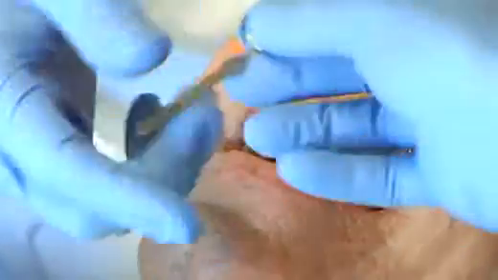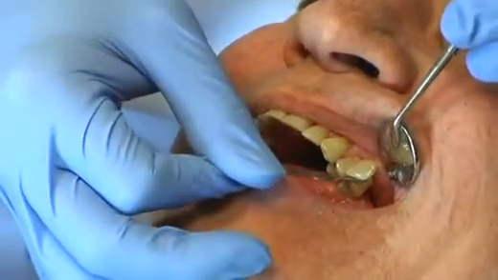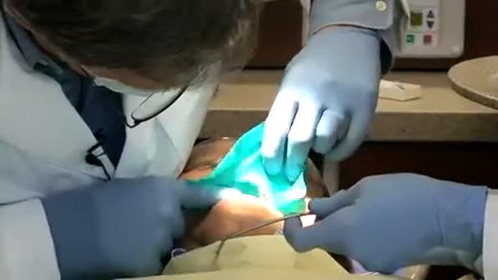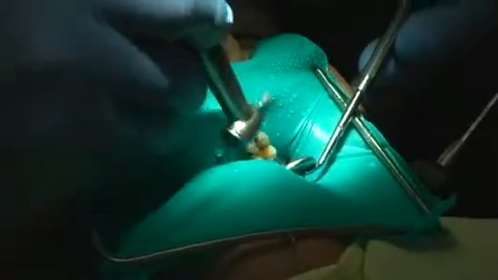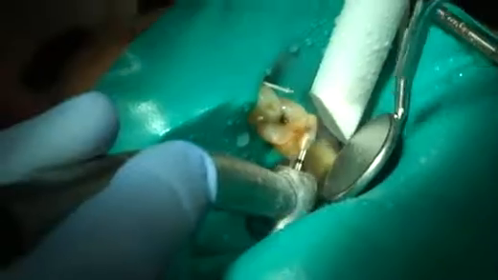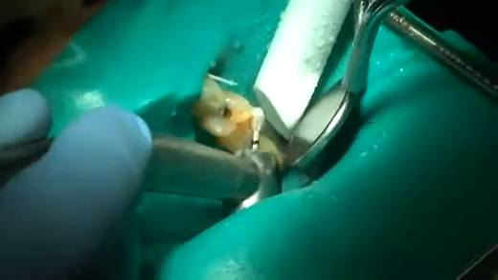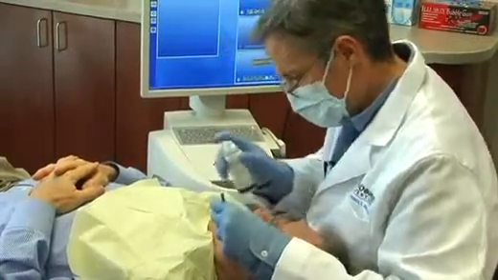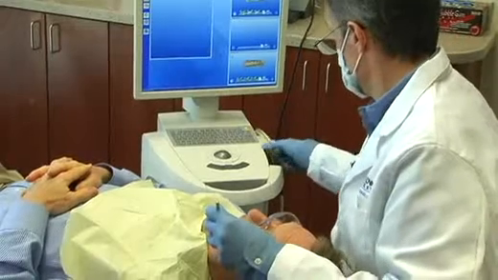First, a shade is taken of the neighboring teeth to establish the necessary color and value of the new CEREC Connect restorations. The teeth are then prepared. Sirona OptiSpray is applied to enhance the quality of the digital impressions.